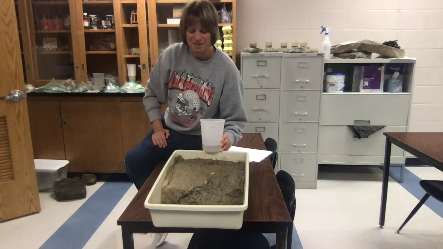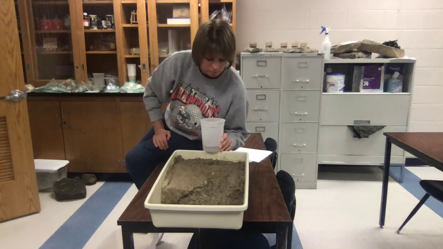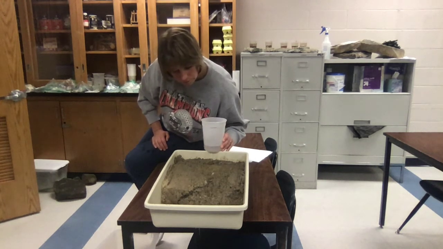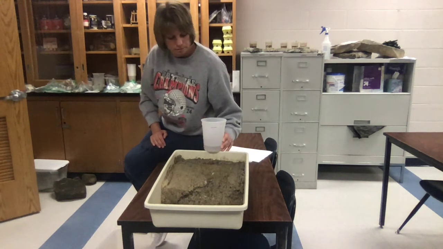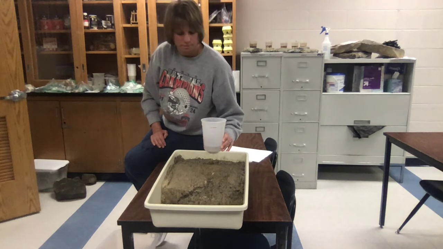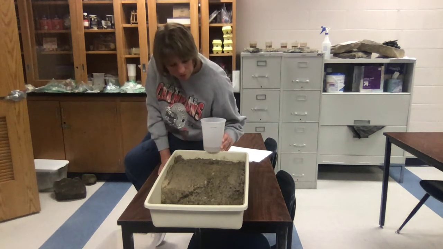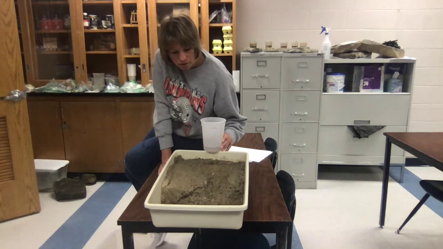And what you're starting to hear there is just the water getting to the bottom of the pan and dripping. Okay, we're almost out of water, and we'll start our measurements here in a moment.